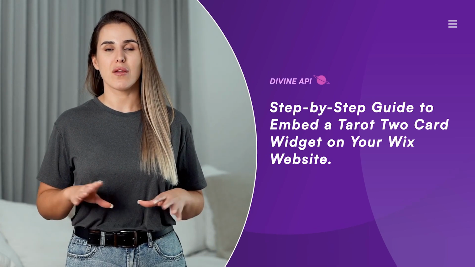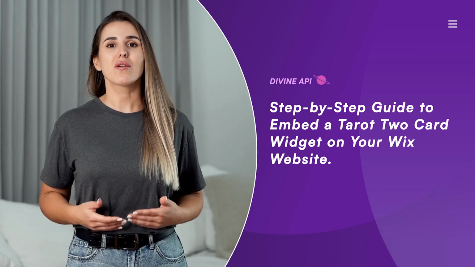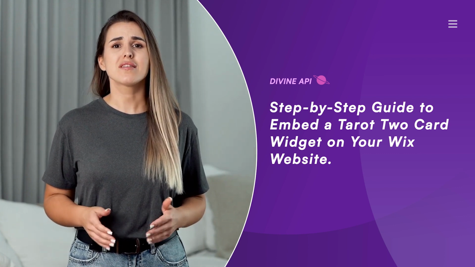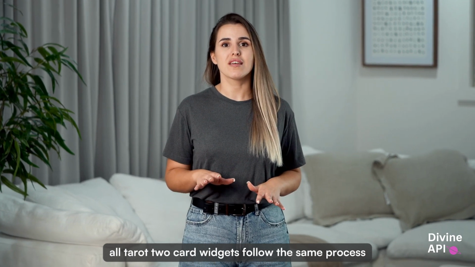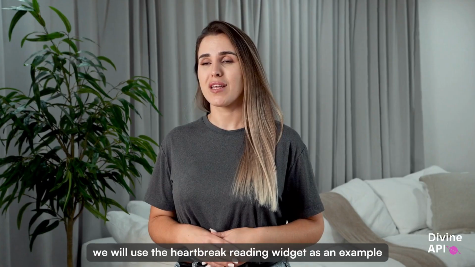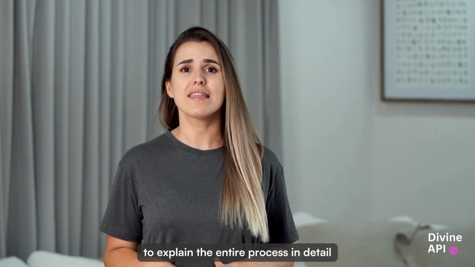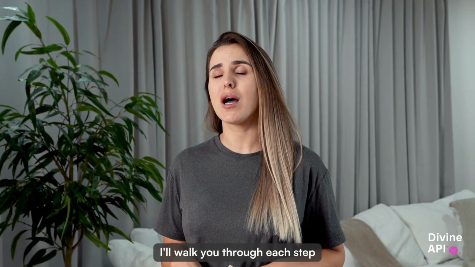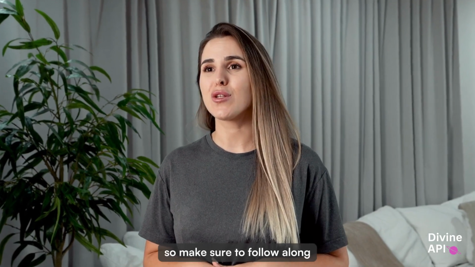In today's video, I'll show you how to embed a Tarot Two-Card widget on your Wix website using Divine API. All Tarot Two-Card widgets follow the same process. To simplify this, we will use the Heartbreak Reading widget as an example to explain the entire process in detail. I'll walk you through each step, so make sure to follow along.